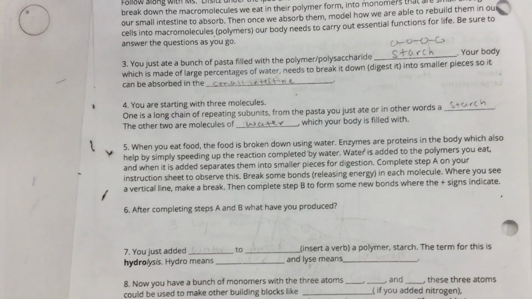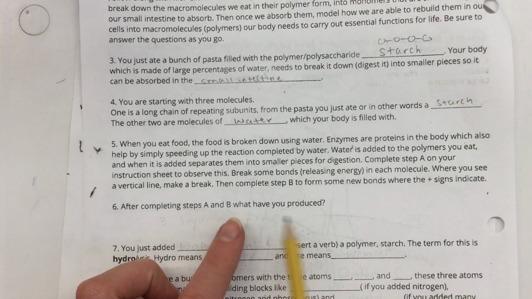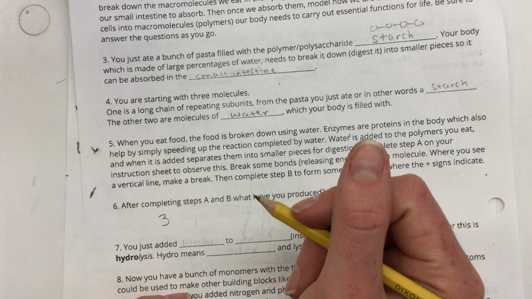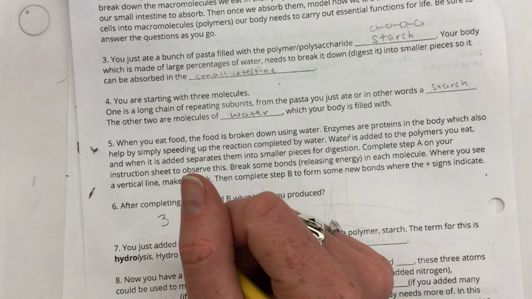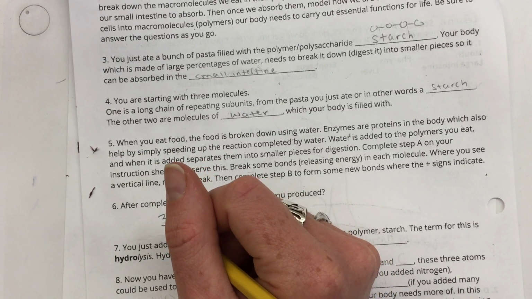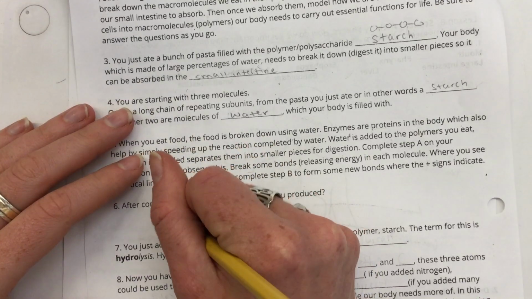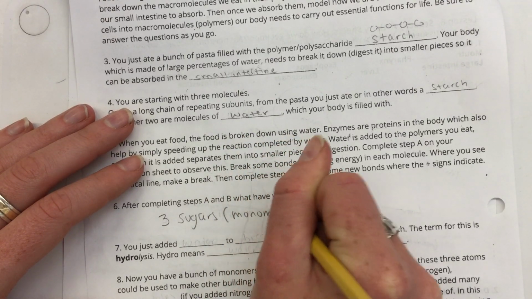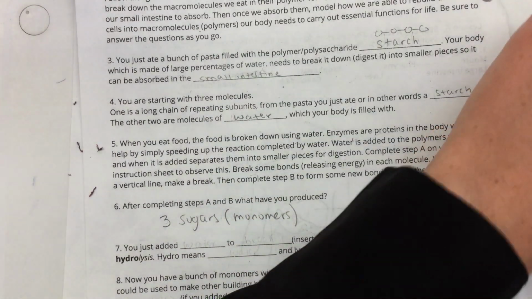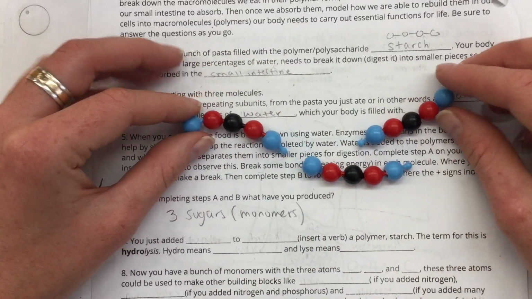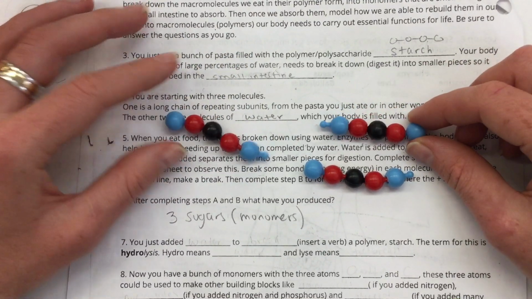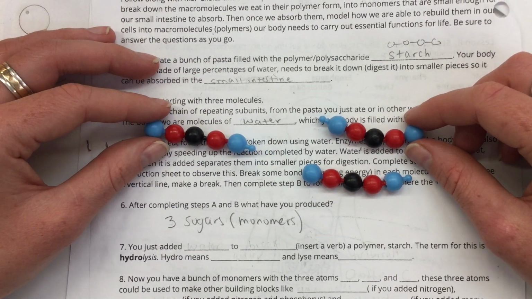So what I want you to do is now go back to this page. We're going to look at number 6. It says, after completing steps A and B, what have you produced? We just produced 3 what? 3 monomers. And in this case, since we're working with carbohydrates, 3 sugars. Good. 3 sugars we'll write. And then in parentheses, we'll just write monomers. Sugar's like saccharide. So that was digestion. Your body takes what you eat, uses the water in your body, and breaks apart those macromolecules so that they're now small enough to be absorbed by what organ?